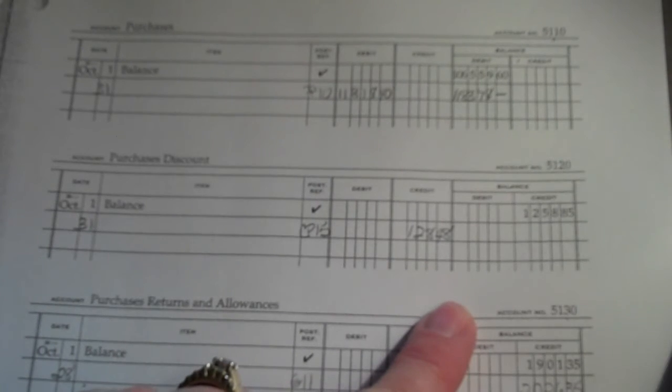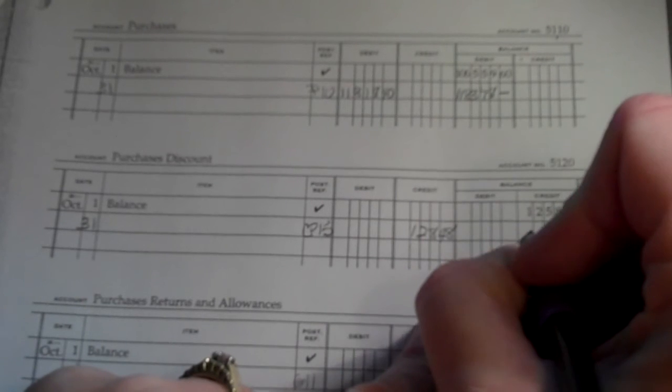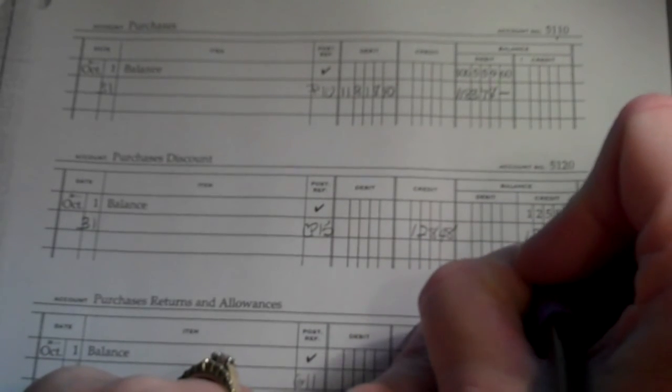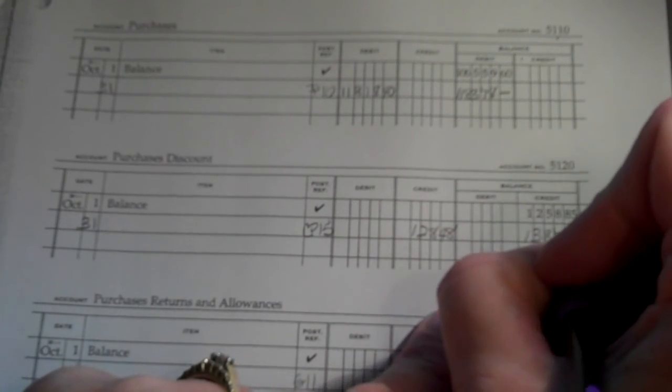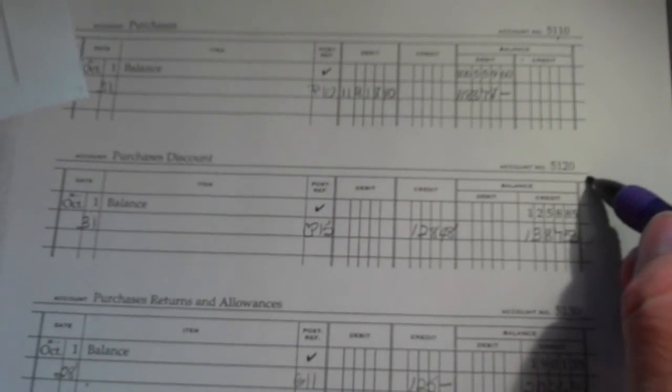I already have a credit balance of $1,258.85. $128.48. Add that to it. I've got $1,387.33. And then we have 5120. Goes underneath the total for purchases discount credit.